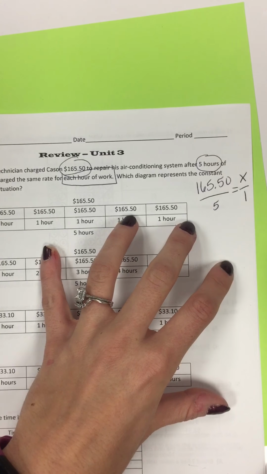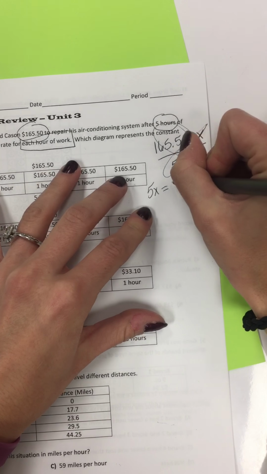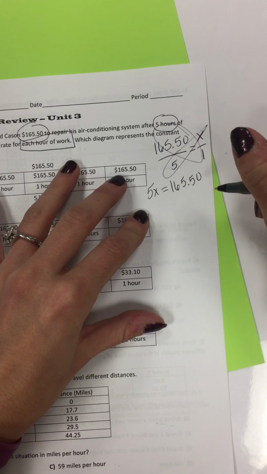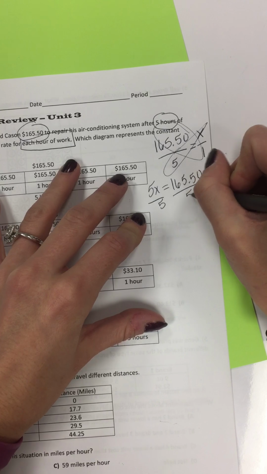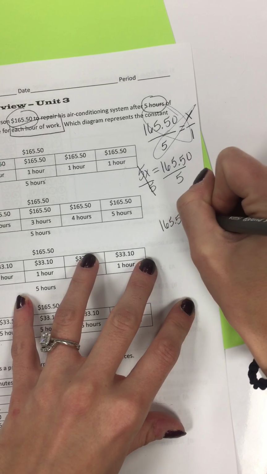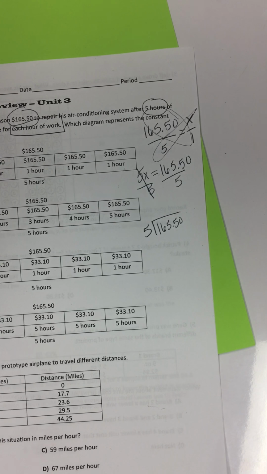Okay, so let's go ahead and solve this proportion because we want to figure out what he paid each hour. So we can cross multiply. So I'm left with 5x equals $165.50. Okay, so then your last step is to divide by 5, divide by 5. Those cancel out, so I've got $165.50 from 5.